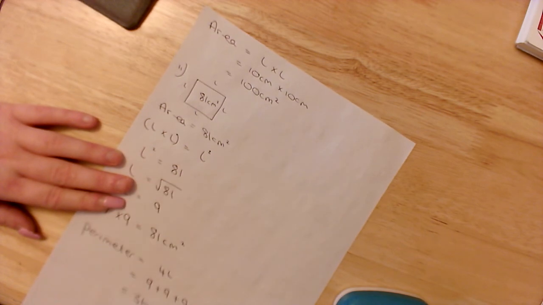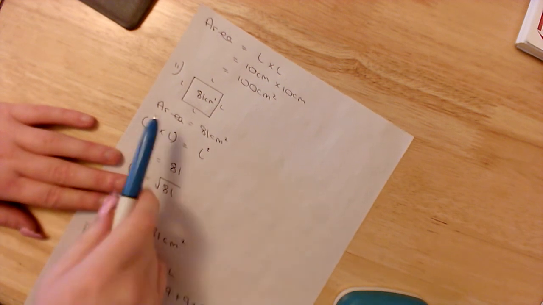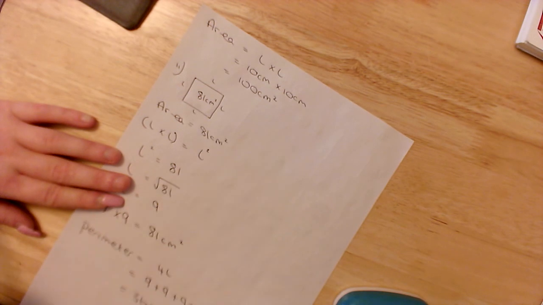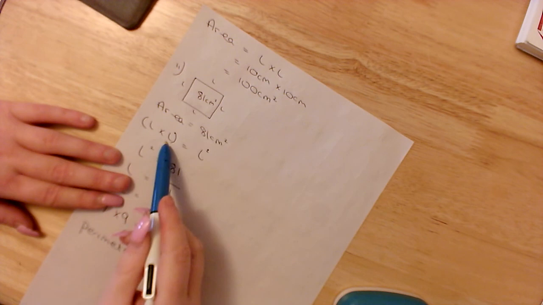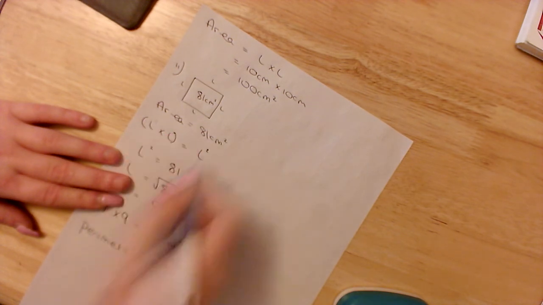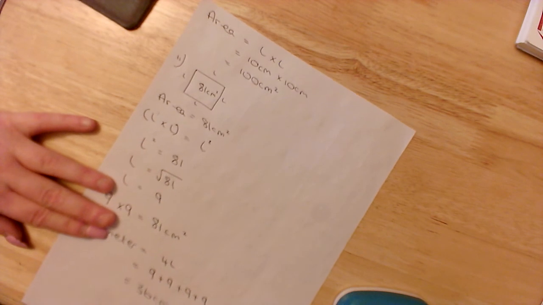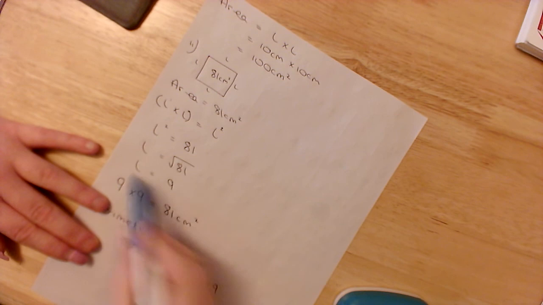The next example told me that my area was 81 centimeters squared, and it wanted me to find the perimeter of that shape. So I write down: my area is equal to 81 centimeters squared. My formula for area is length multiplied by length, L by L, so I keep my base and add my powers, 1 plus 1 gives me 2. So I have L squared is equal to 81. I need to get L on its own, so I take the square root of 81, and I get 9.